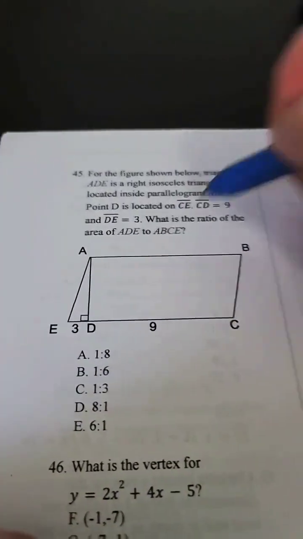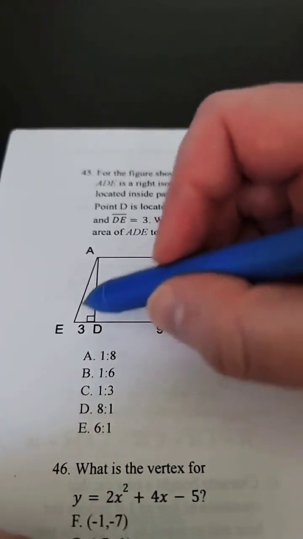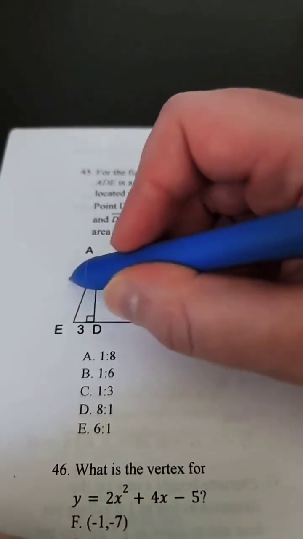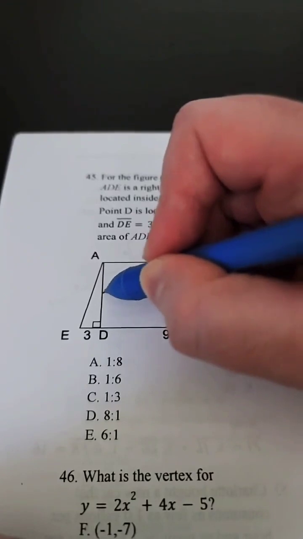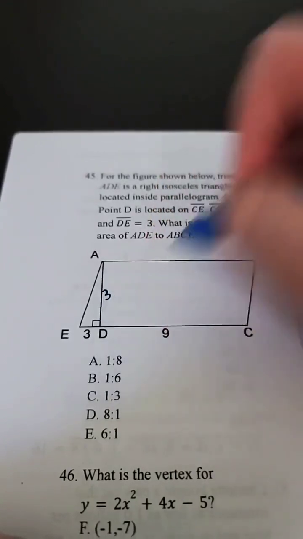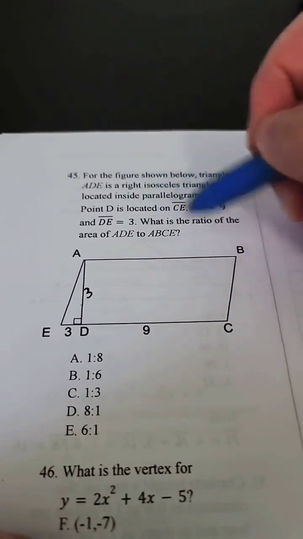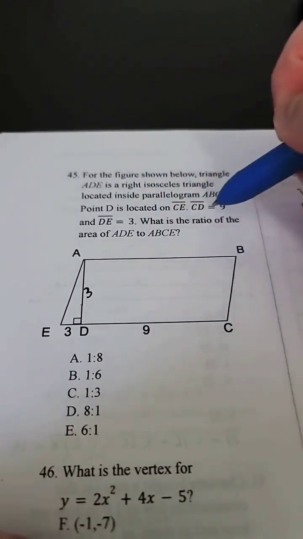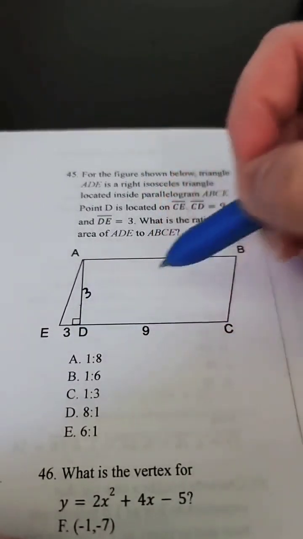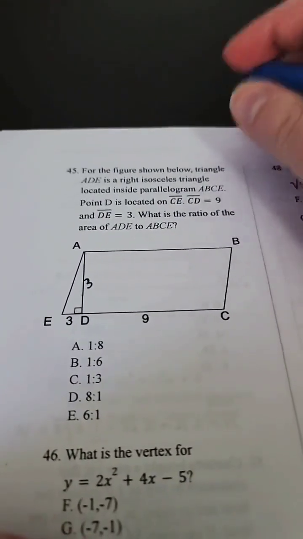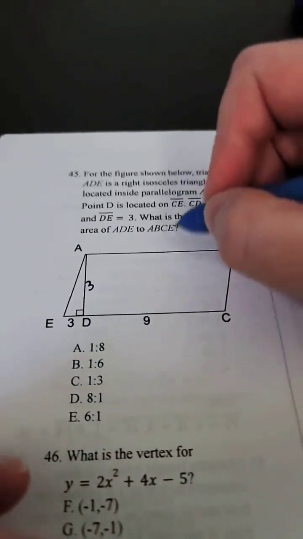So isosceles means that 2 of the sides have to be the same. So if this is a right isosceles triangle, that means that the longest side is the hypotenuse over here. So this is the other leg that has to be the same. So I'm going to just label that right away. Point D is located on CE, and CD is equal to 9, and DE is equal to 3. It's already labeled. What is the ratio of the area of ADE to ABCE?